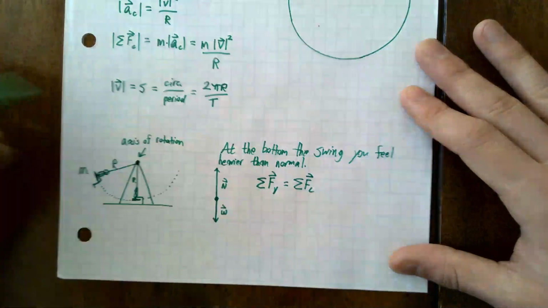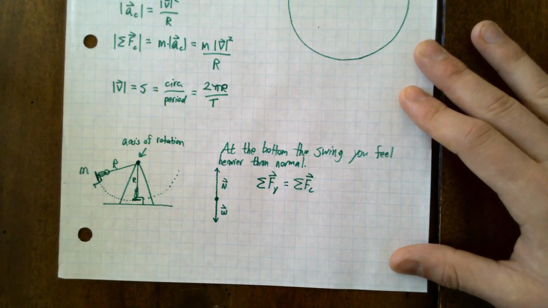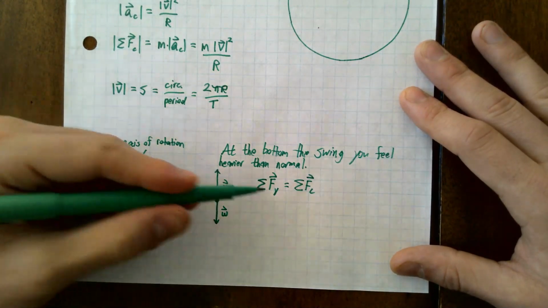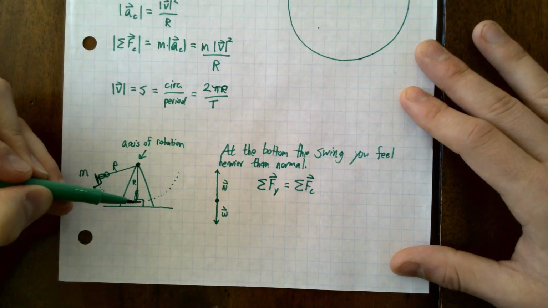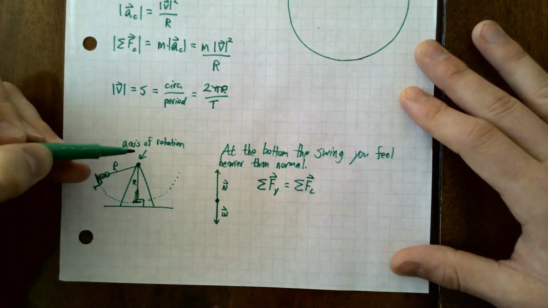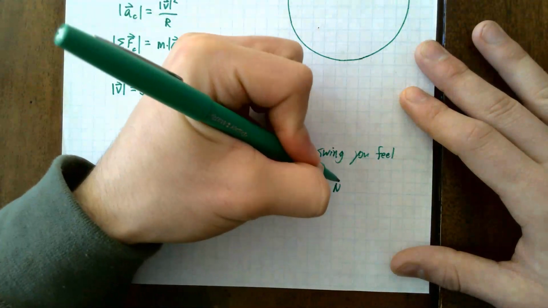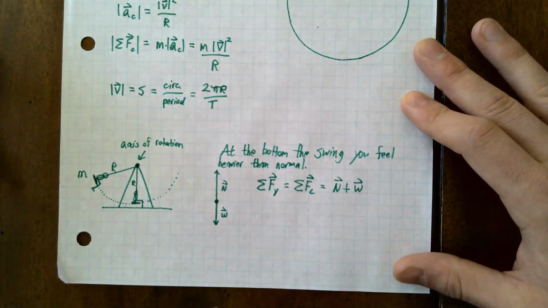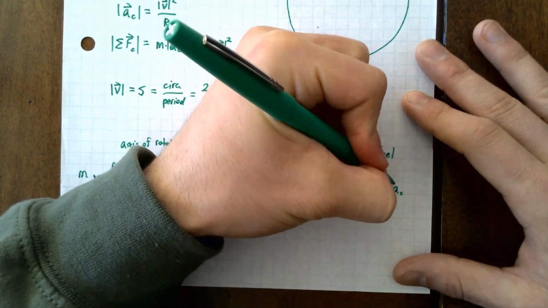So when we say sum of the forces in y, in this particular circumstance at the bottom of the swing, we see that the y dimension is the centripetal dimension at this moment in time. The up and down is the same as towards or away from the center of the circle. We have two forces, the normal force and the weight, acting along that centripetal axis. That equals mass times our centripetal acceleration.